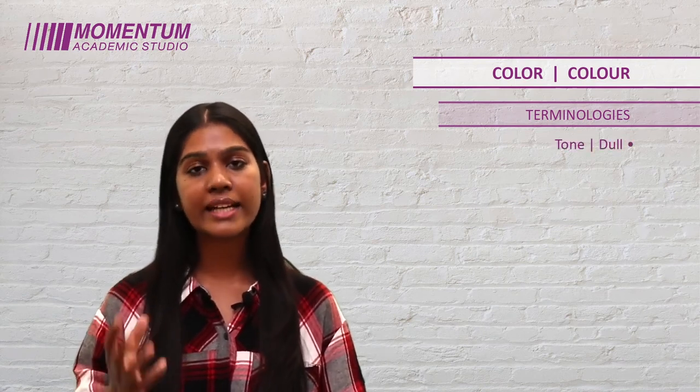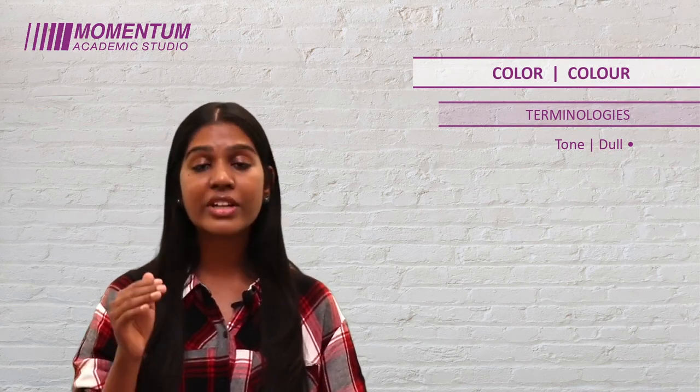And the next topic is tone. When you add gray color to the existing hue, the result that you achieve is called tone. When you add gray color to the violet color, the result you get is the tone of violet.